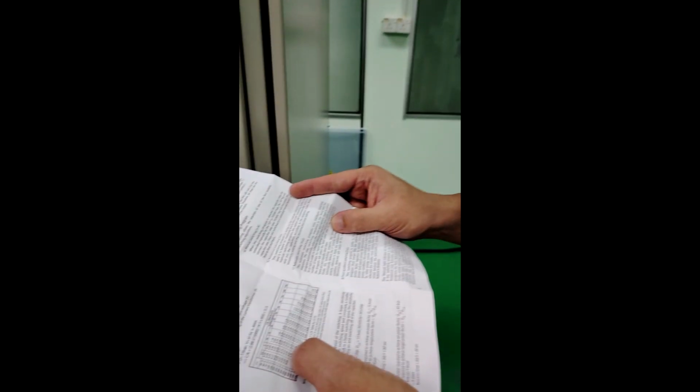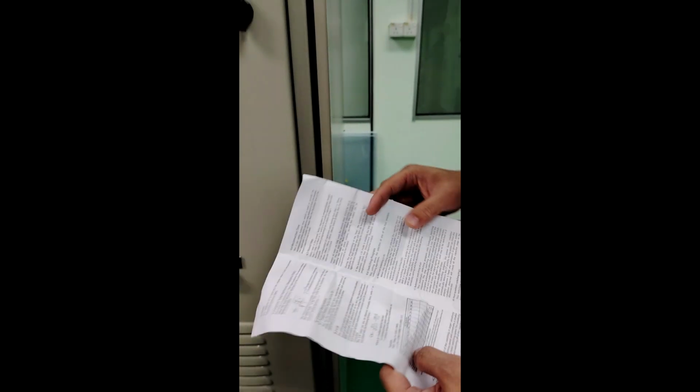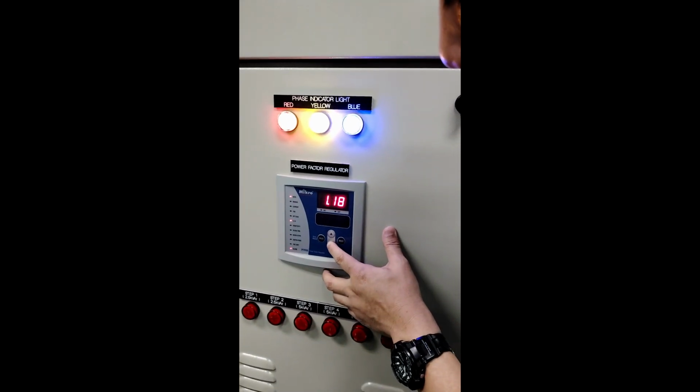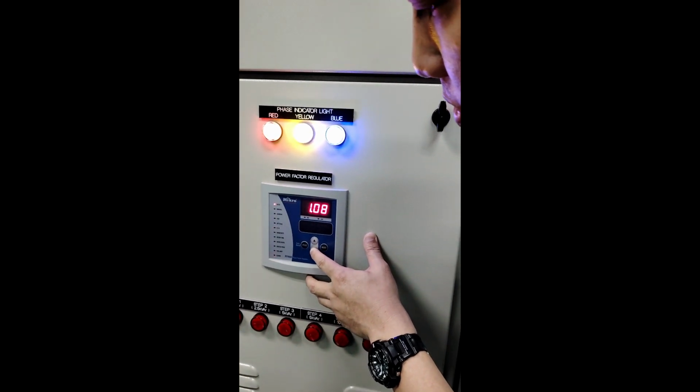It's too small. 0.13. Example, 0.13, you just set it for 0.13. So small.